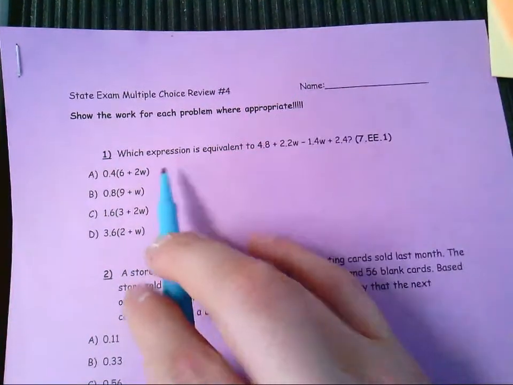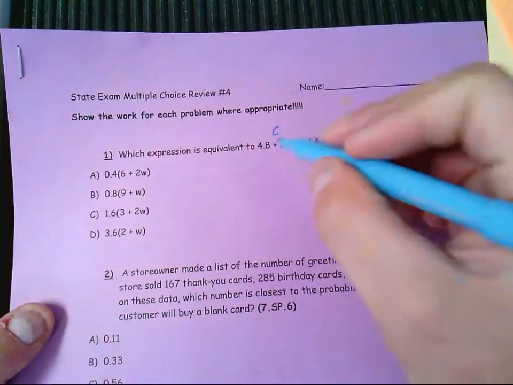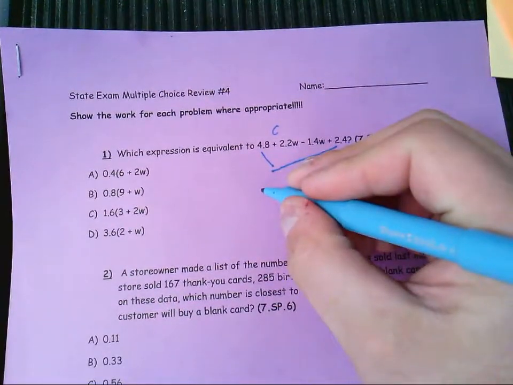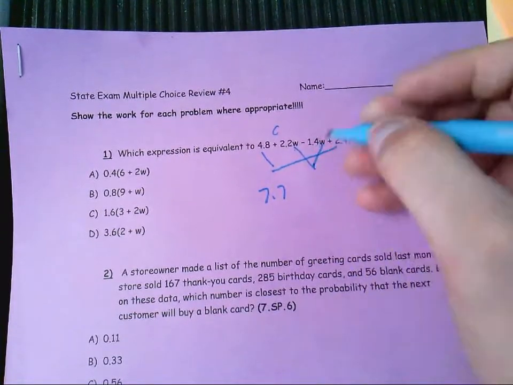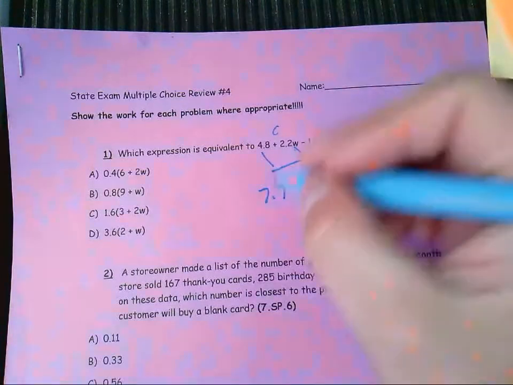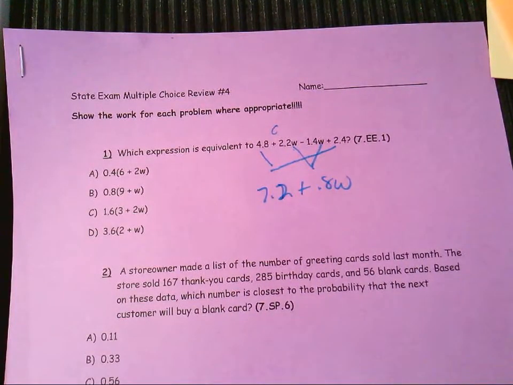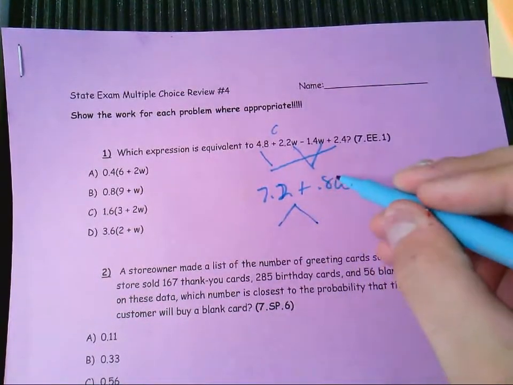Which expression is equivalent to the following? So first thing we're going to do is combine our like terms. So we're going to combine 4.8 with 2.4, which will be 7.2, and then 2.2w minus 1.4w would be 0.8w. Actually, it's 7.2. All right, so then if you start looking at your choices, you can see none of them match. So what you're supposed to do is undistribute something that you could take out of both of them.